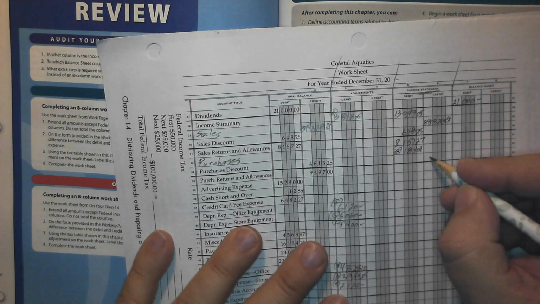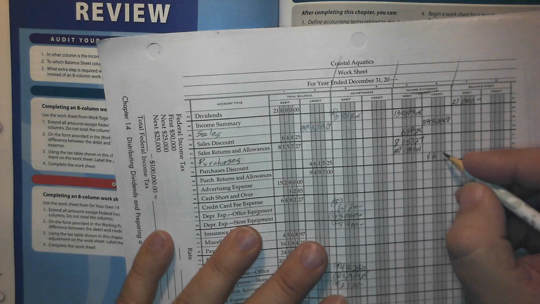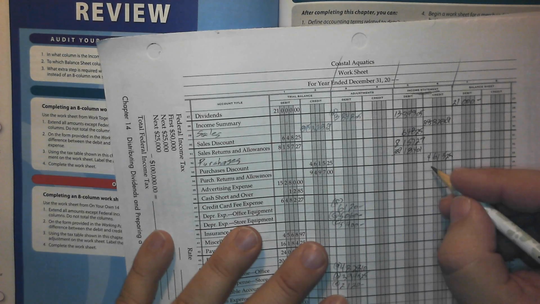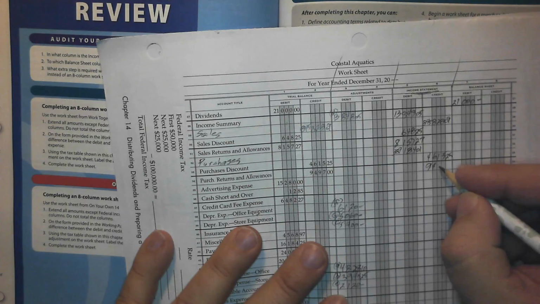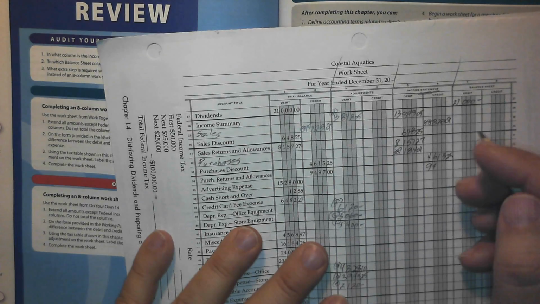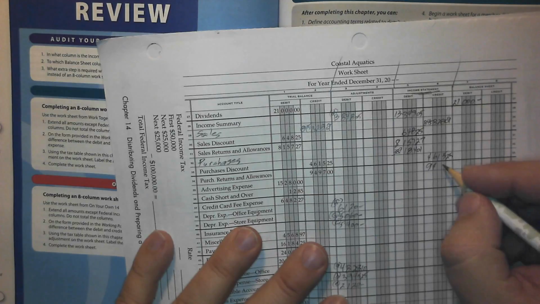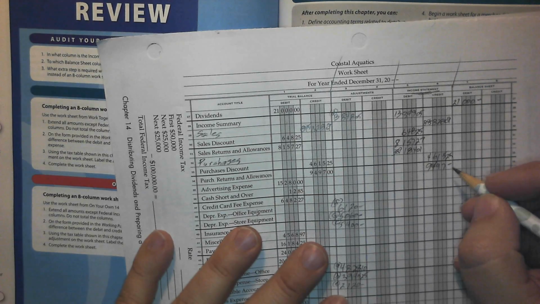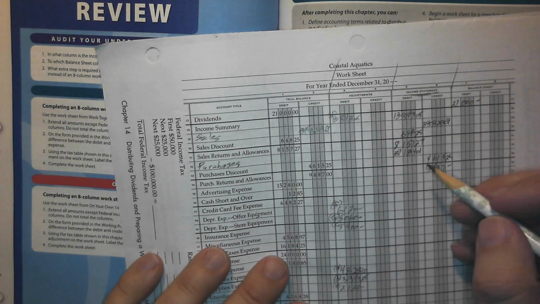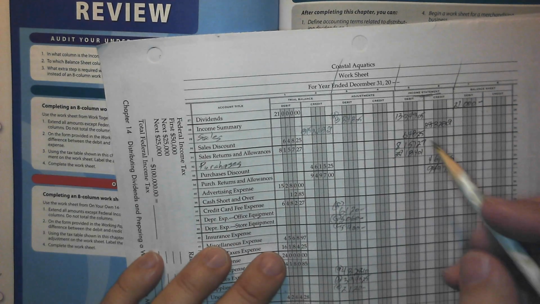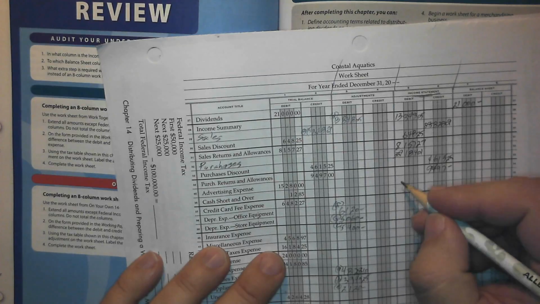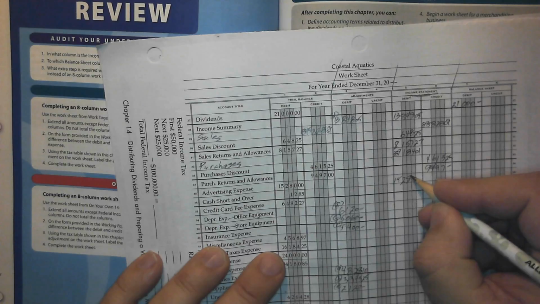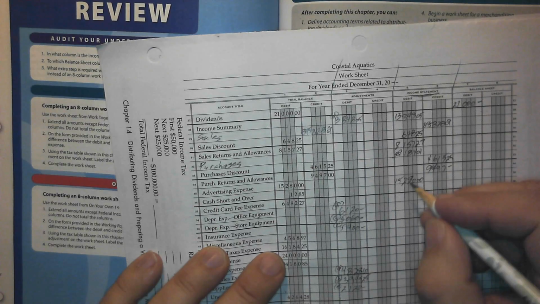461525 purchases returns. Well, there are a couple different things. Advertising expense, so that's a debit. 000.